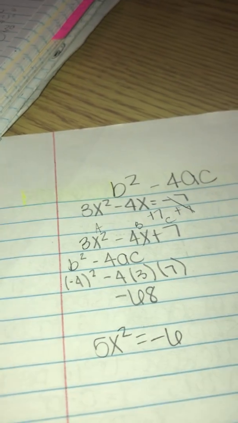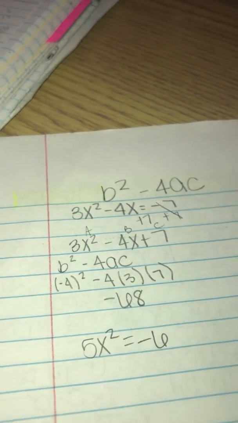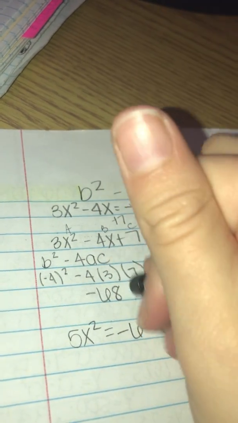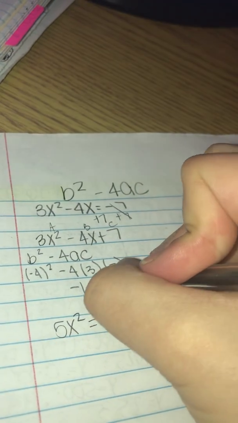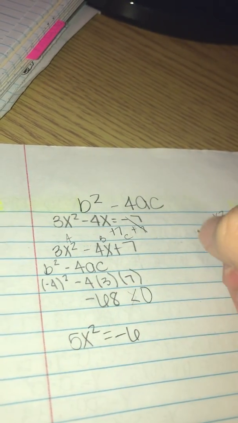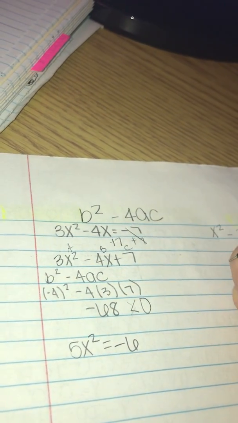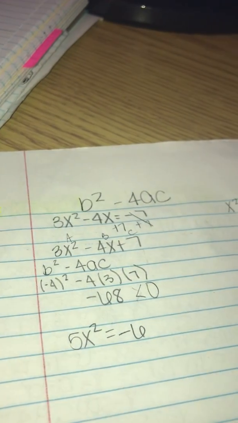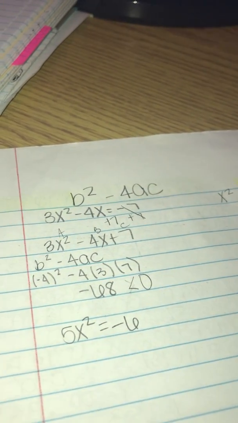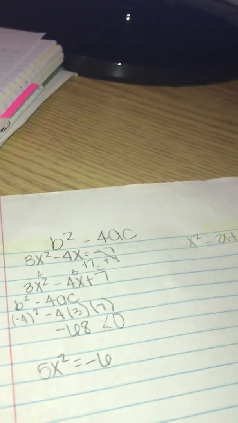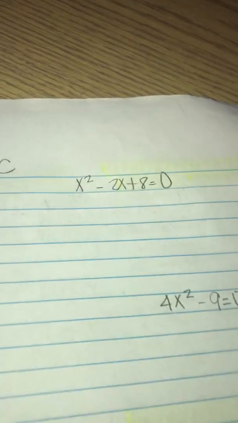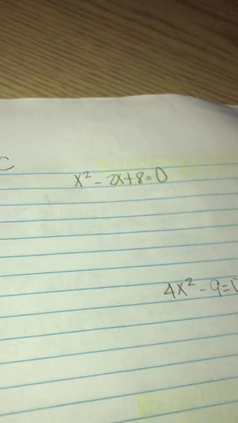And remember, it has to be greater than 0. Since this is not greater than 0, that does not have two distinct real roots. Okay, for it to have two distinct real roots, it has to be greater than 0, and that is not.